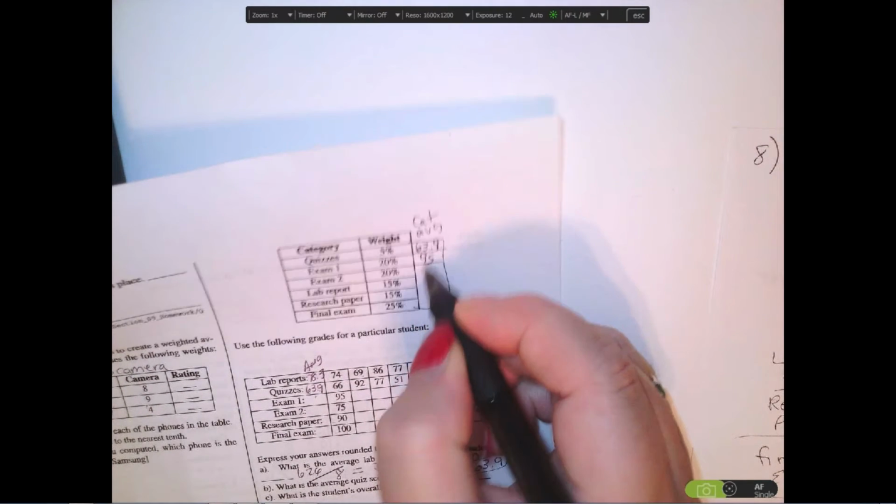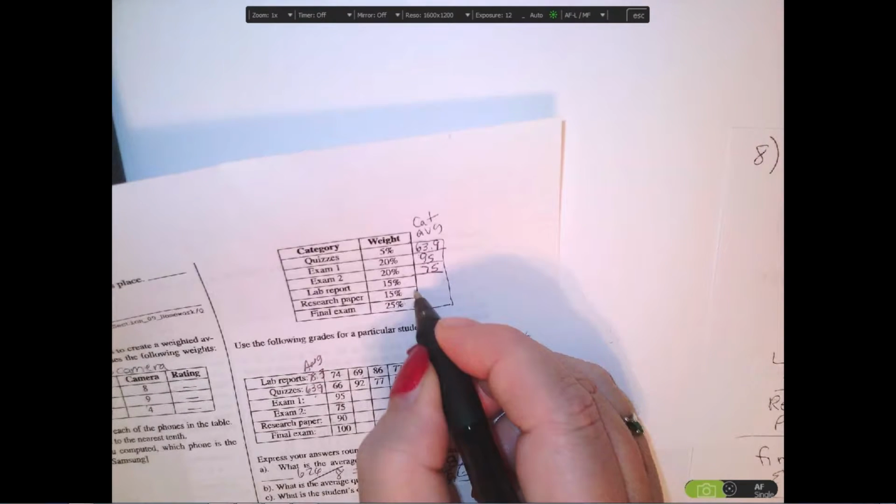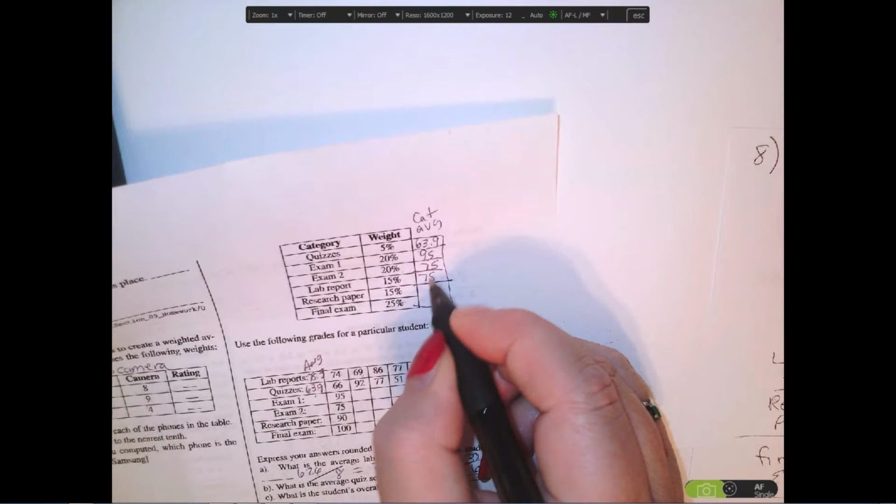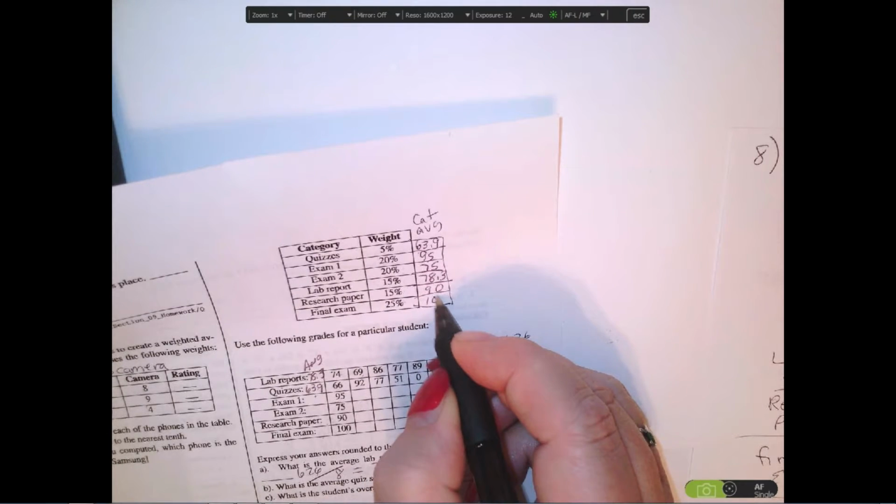Okay. Exam 1, 95. Exam 2, 75. Now comes my lab report, which was 78.3. My research paper was a 90. And my final exam, woohoo, was 100. Did good on that one.